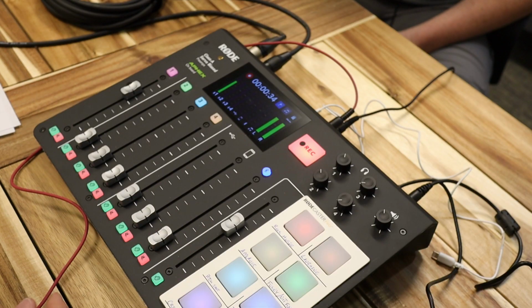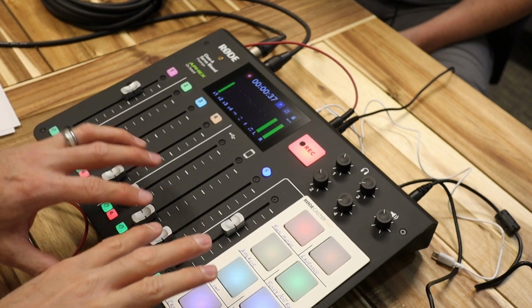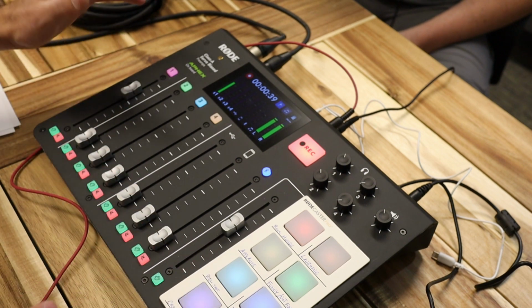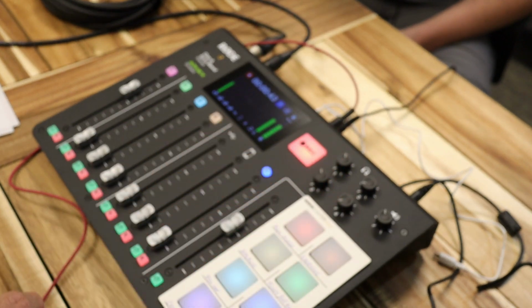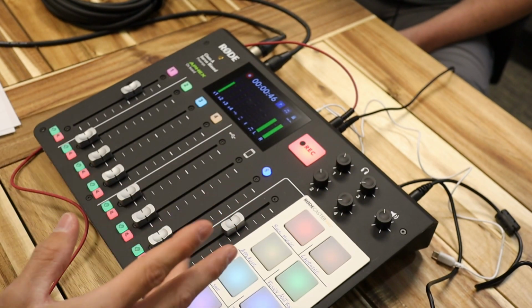So here's what we're going to go ahead and show you. We're going to break down what all these dials are for. We're going to talk about the ports a little bit and the microphones. We're going to talk about how to actually record, different ways you can record. But I want to just go ahead and share something really fun as far as a feature goes.